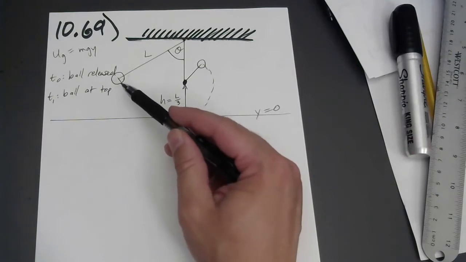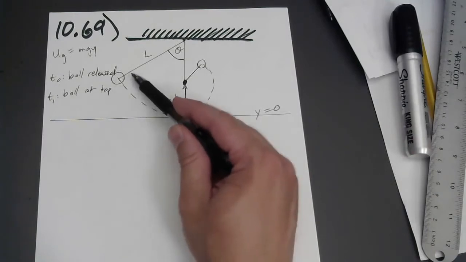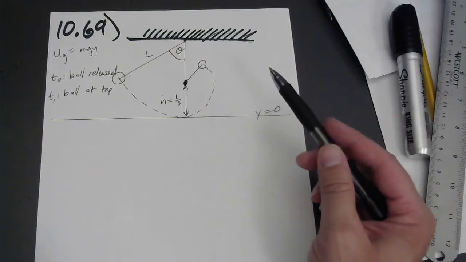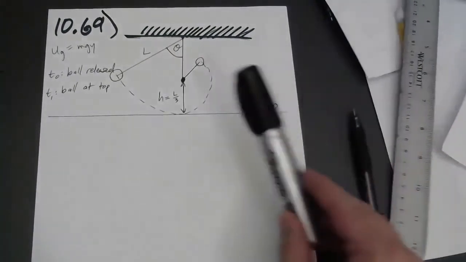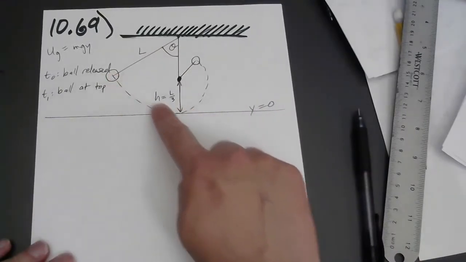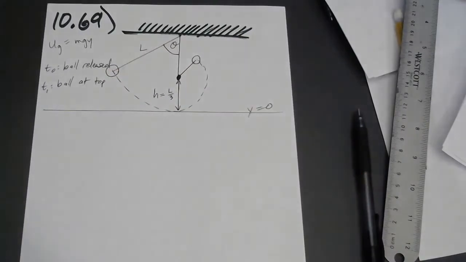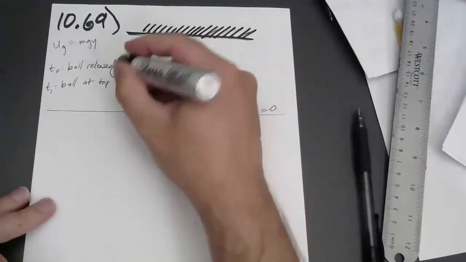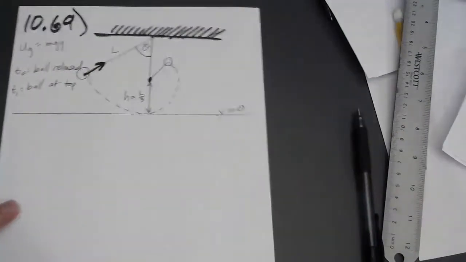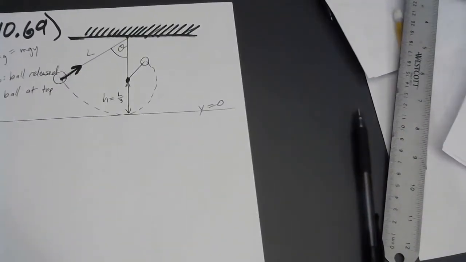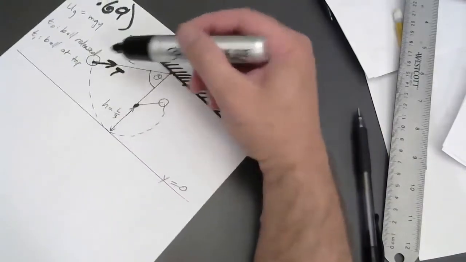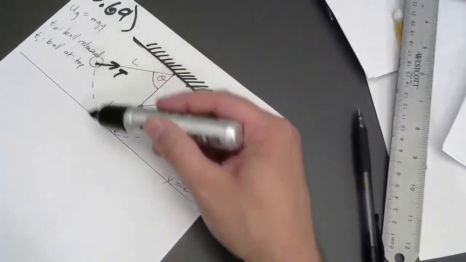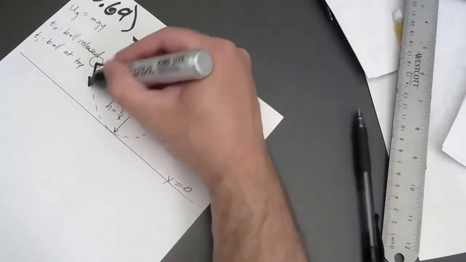Now, the only thing touching the ball is the rope, so the rope might be doing work on the ball. Gravity is, of course, also doing work. On the way down, gravity is doing positive work. On the way up, gravity is doing negative work. But see how tension pulls this way? Do we need to worry about the work done by tension? Notice that the instantaneous velocity of the ball is always tangent to the trajectory. Here's the tangent direction.